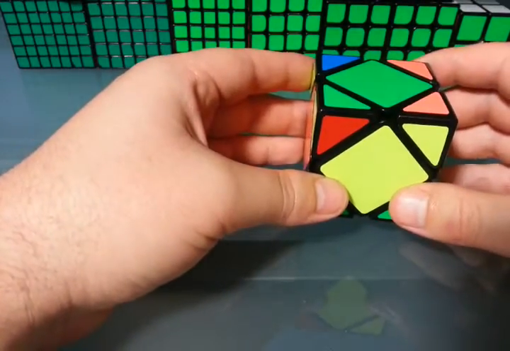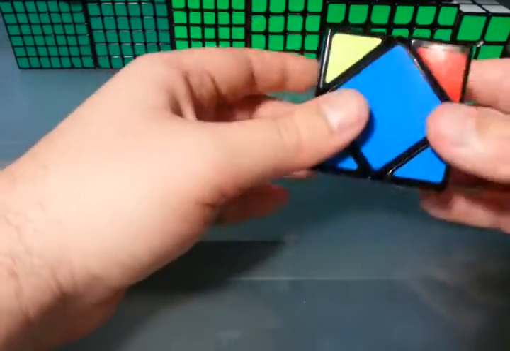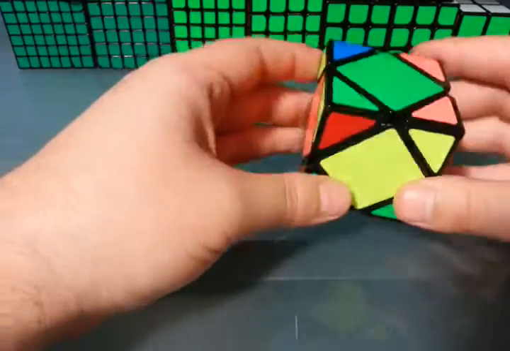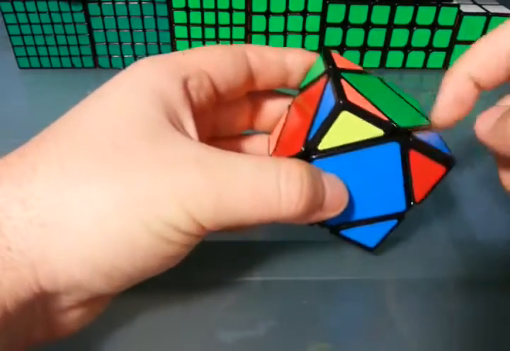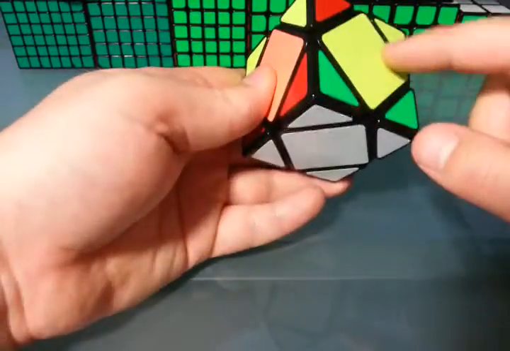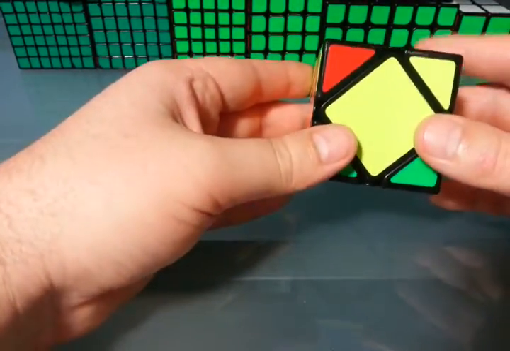The other category 1 case is the one that will be solved with just a single hedge. So if you were to do a sledge here, like in Sara's beginner, those 4 corners would be oriented, but that center would remain at the back.